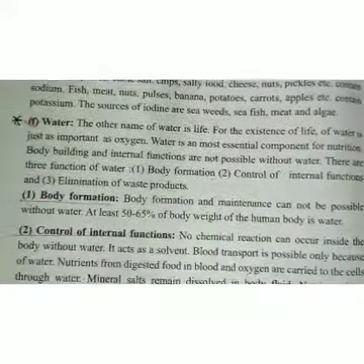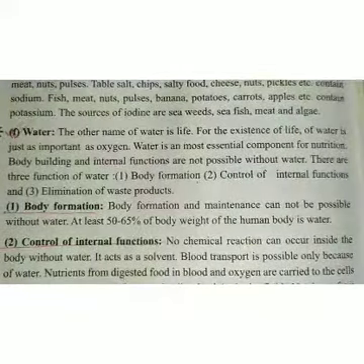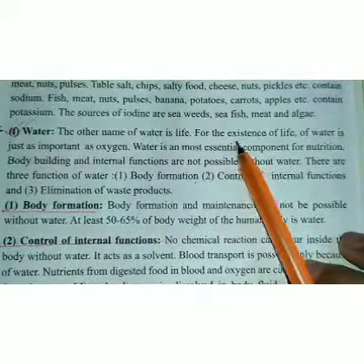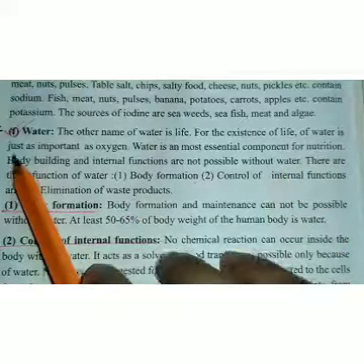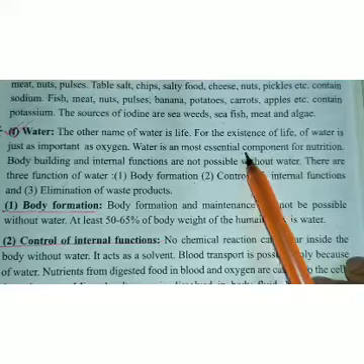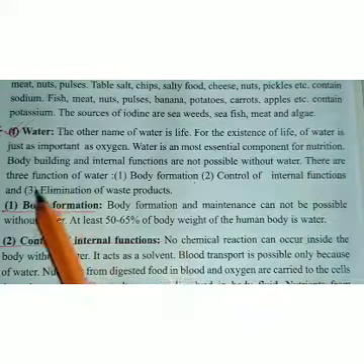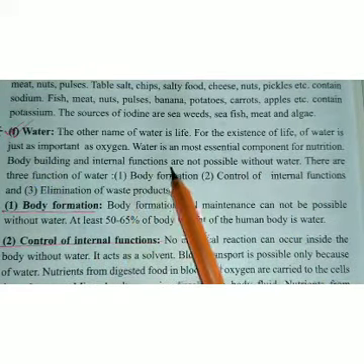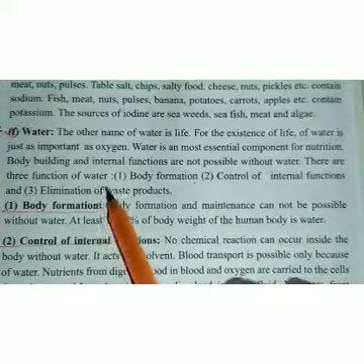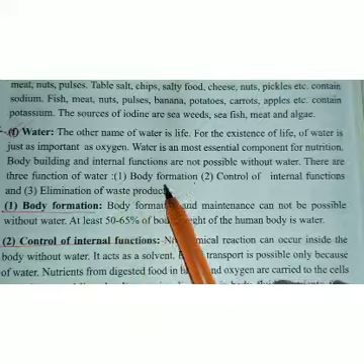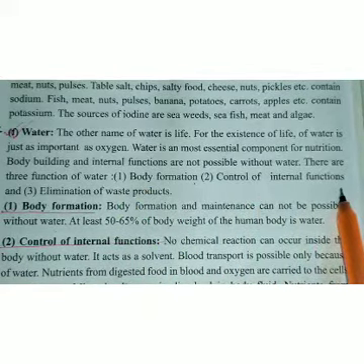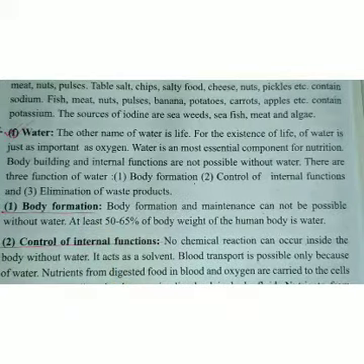Then the other topic is water. The other name of water is life. For the existence of life, water is just as important as oxygen. Water is the most essential component for nutrients. Body building and internal functions are not possible without water. There are three functions of water. Number 1, body formation. Number 2, control of internal functions and elimination of waste product.